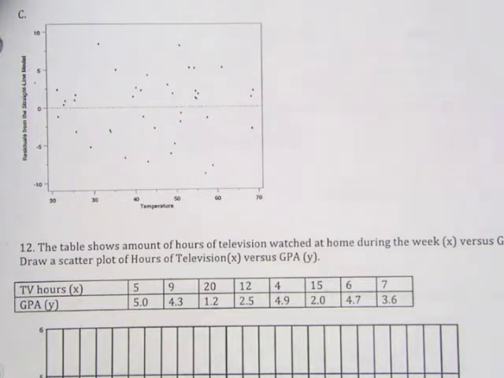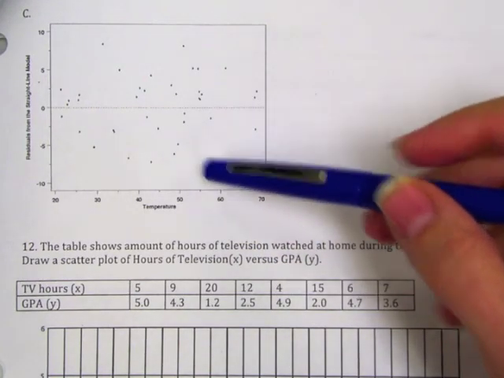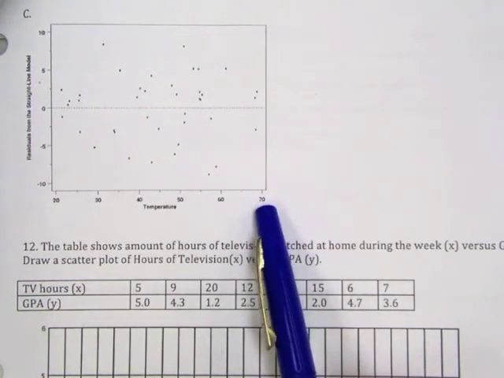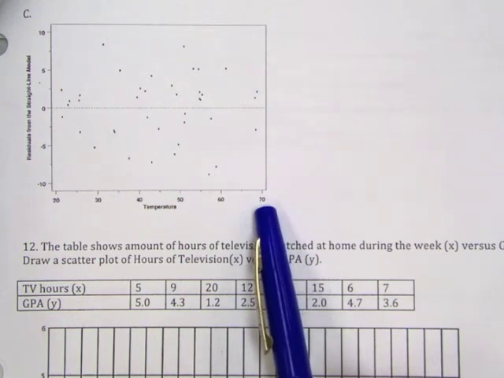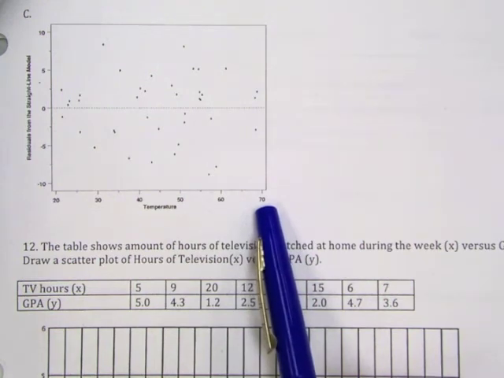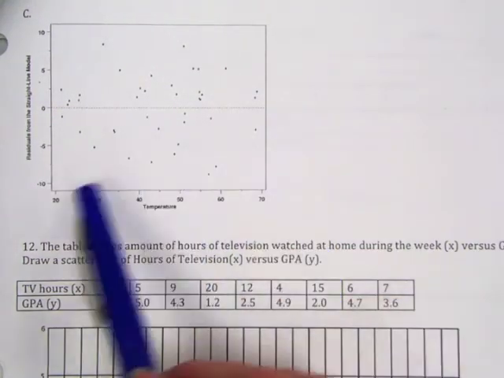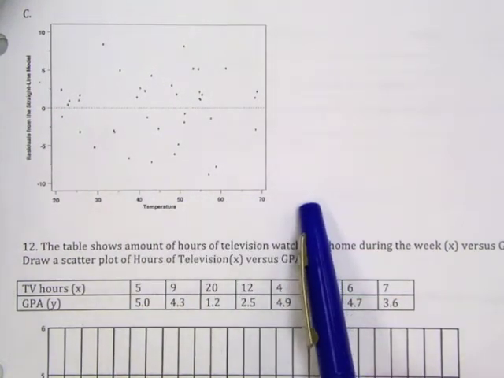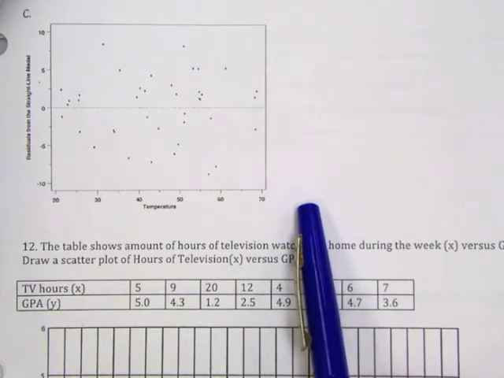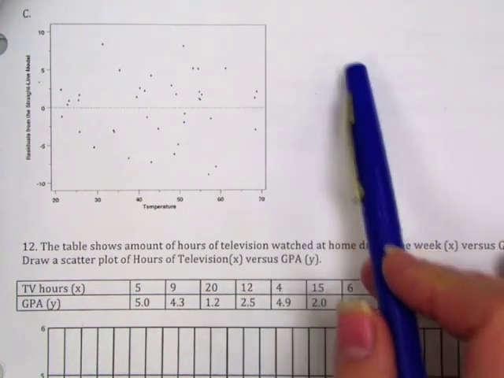As I look at this data, it's all over the place. As I move to a lot higher temperature, I cannot tell you with any sort of methodology whether the value would be getting larger or smaller. If I wanted to figure out what would happen at 100 degrees, there's no reason to guess that it would be something larger or smaller.